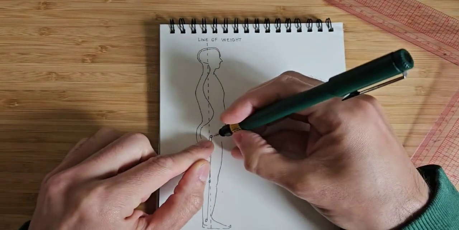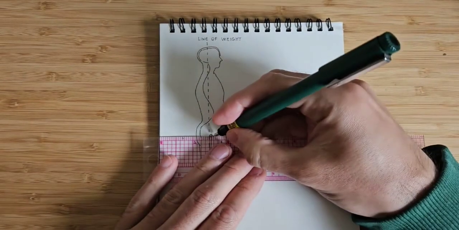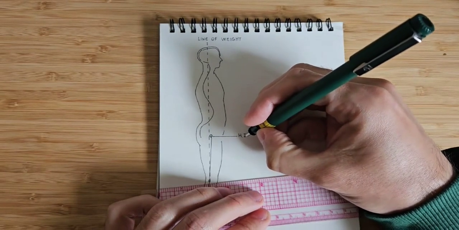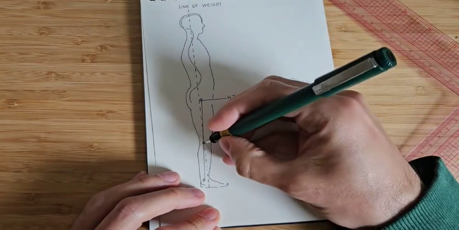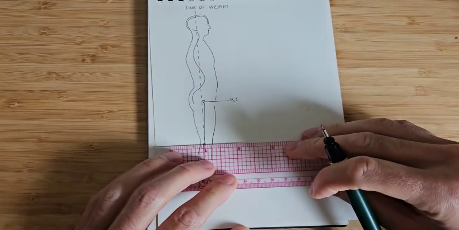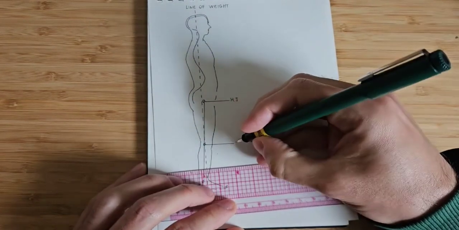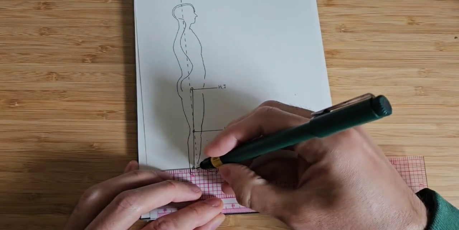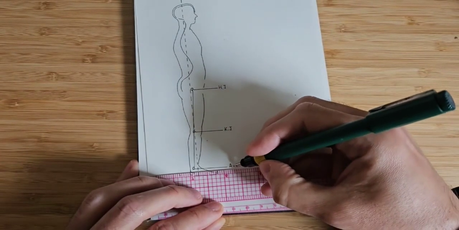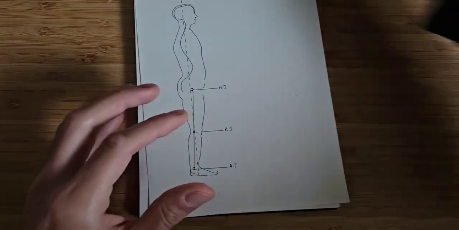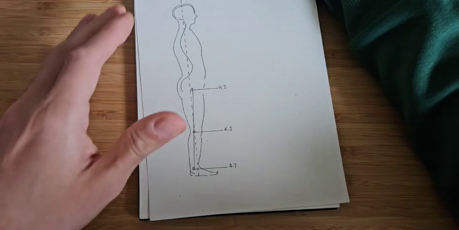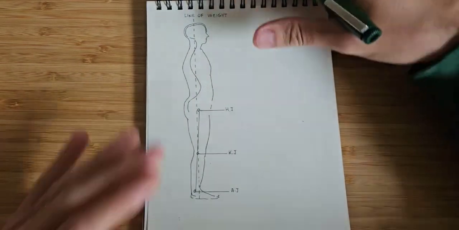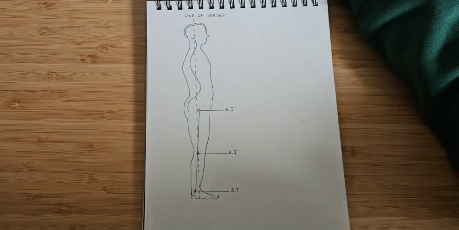And here we have the hip joint. I'm going to use this abbreviation, okay? Hip joint, HJ, knee joint, KJ, and then ankle joint, AJ. I think that from this perspective, you can have a better idea of the human body in the upright position.